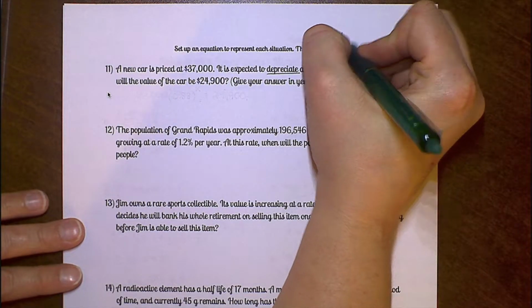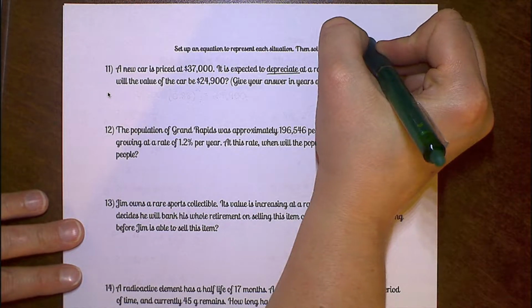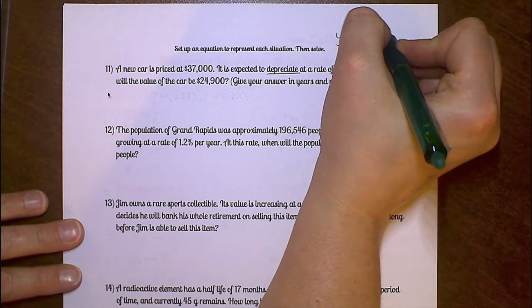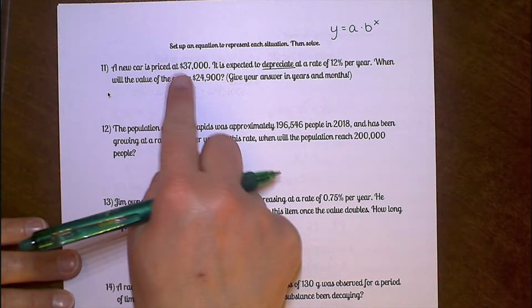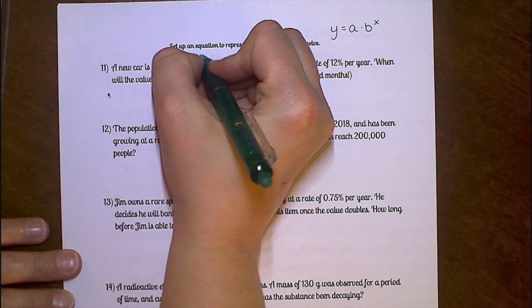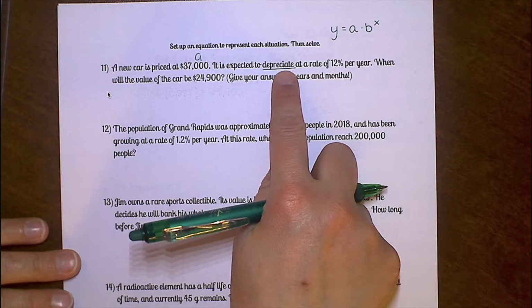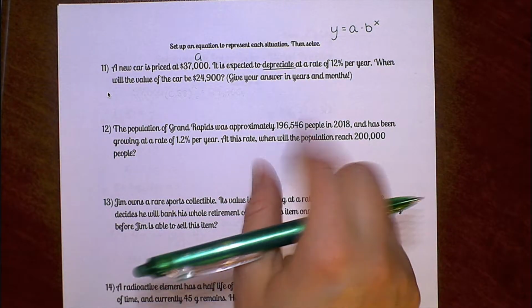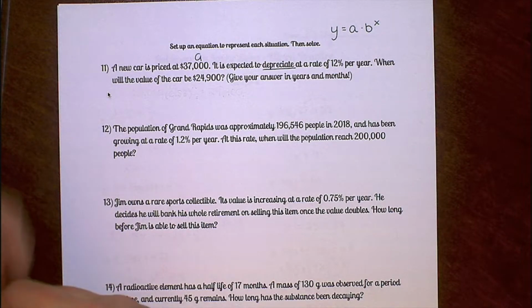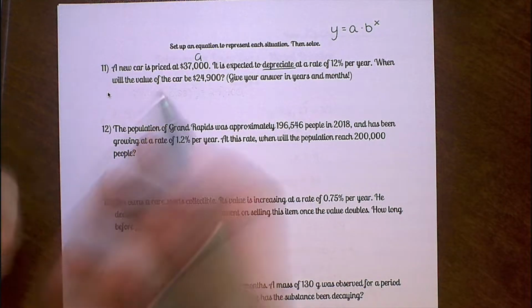So remember, for all of these equations, we're taking this approach, and this is from back in the beginning of the chapter: y equals a times b to the power of x. A is our initial value, so in this case that would be the 37,000. The b value is what you're growing by, and I use the term growing loosely because in this case we're not actually growing, we're decreasing.